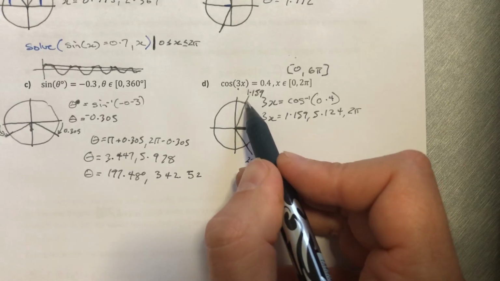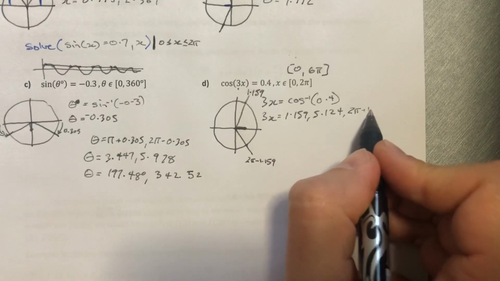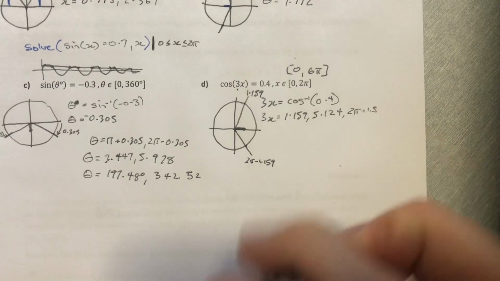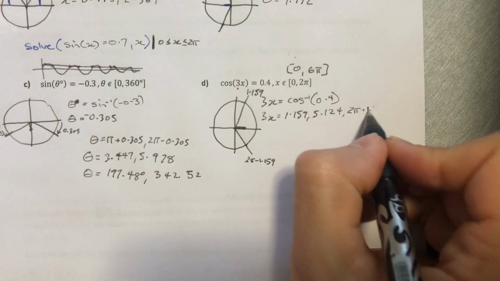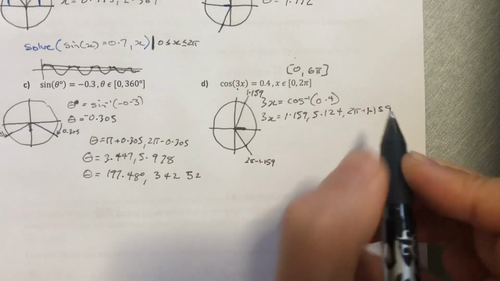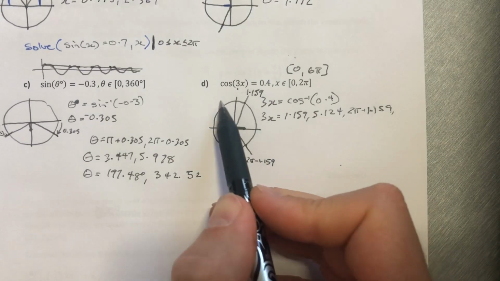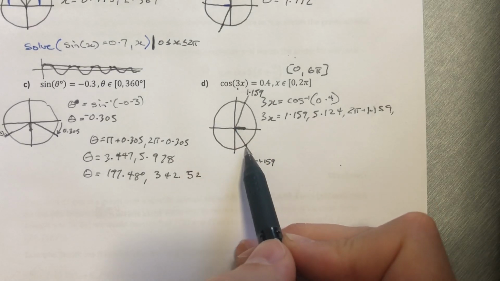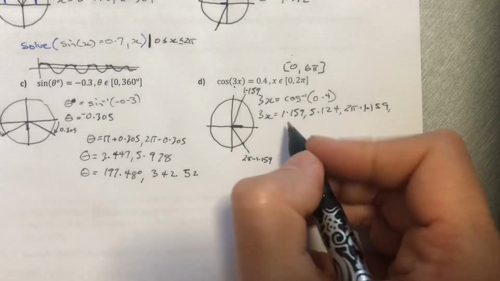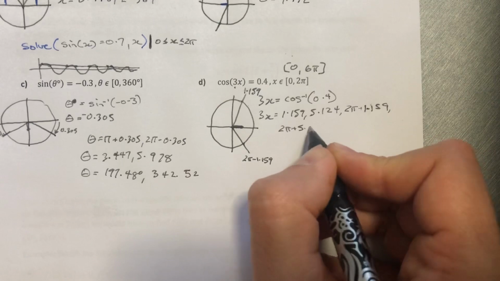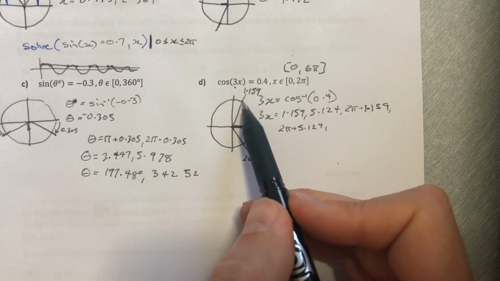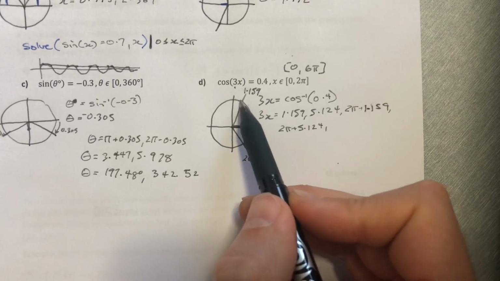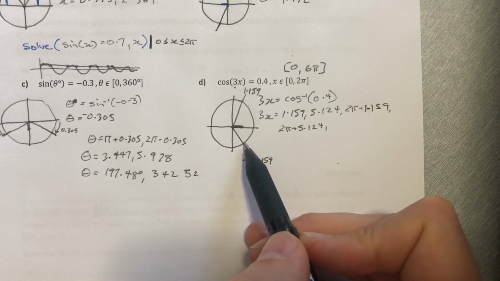So this answer will be 2 pi plus that 1.159. Remember, we've still got 2 pi in the bank. Go around and we get back to here. So that was 2 pi plus 5.124. Alright, so we've done 2 laps around. We've got that first answer, second answer, third answer, fourth answer. We're going to need 2 more.